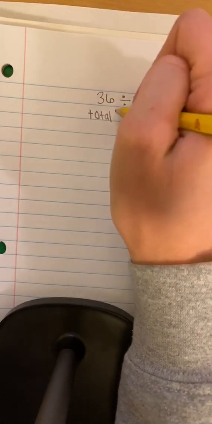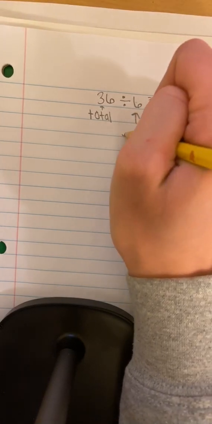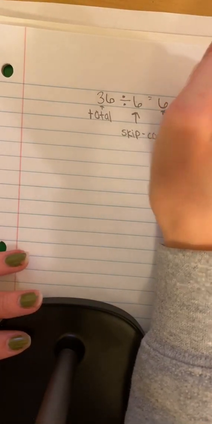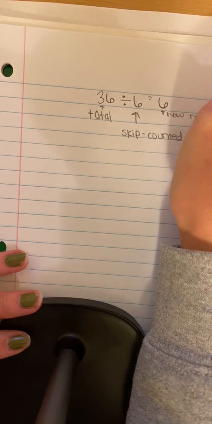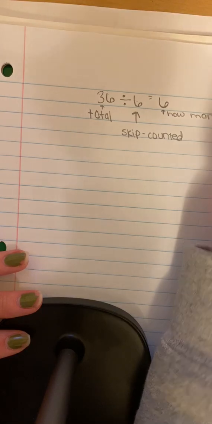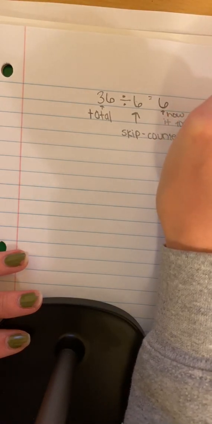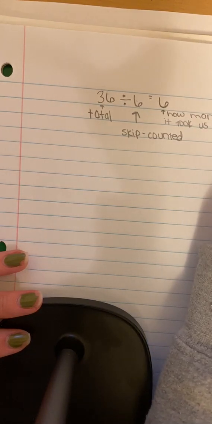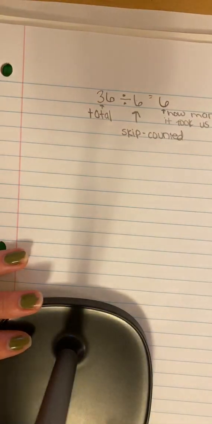So in your notebooks, I want you to write, this is the total. 36 is going to be our total, and just like a little arrow so you know, and I'm going to draw this one down here. This is what we're skip counting by. So this, we know exactly what number we're jumping from finger to finger. We're going from 6 to 12. We're going up by 6s. And this is how many fingers it took us to get to the total. Oh, I'm sorry.